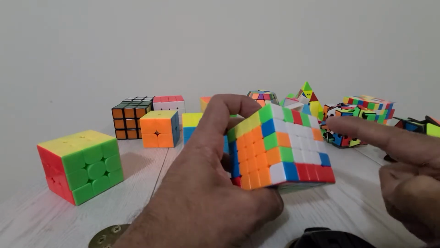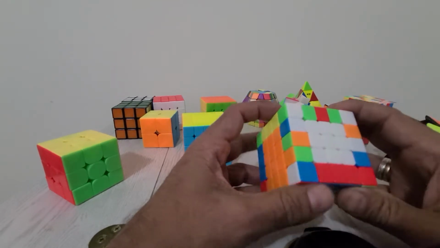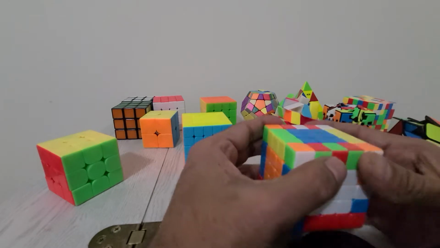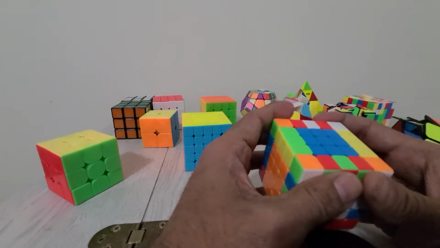So this has to go here and this has to come here, and then we have to solve this, right? So let's look at solving each of these pieces.